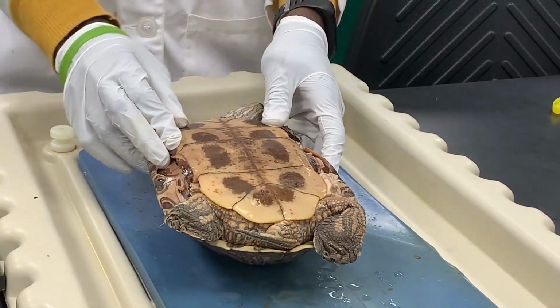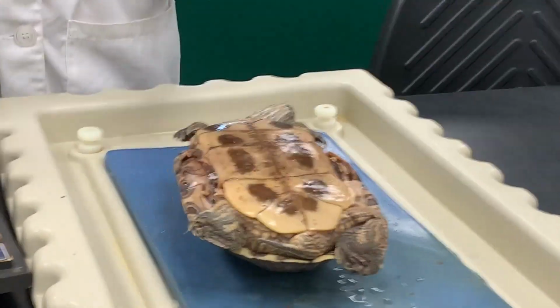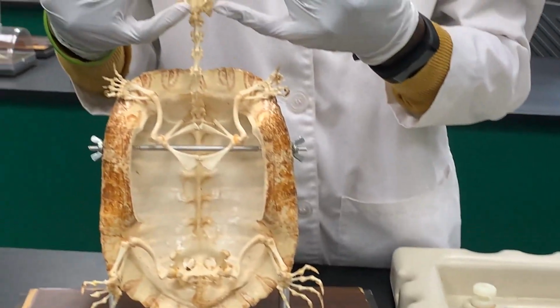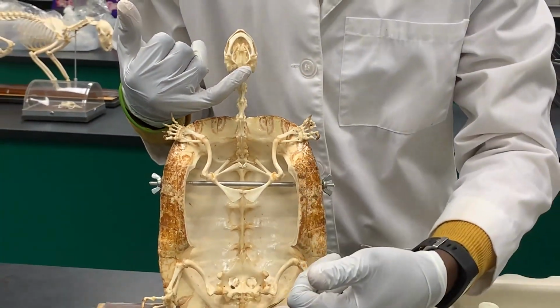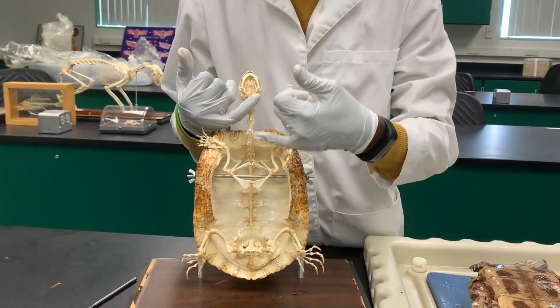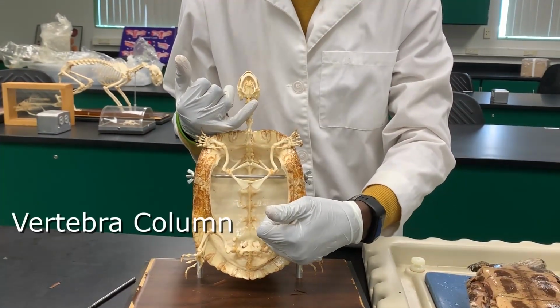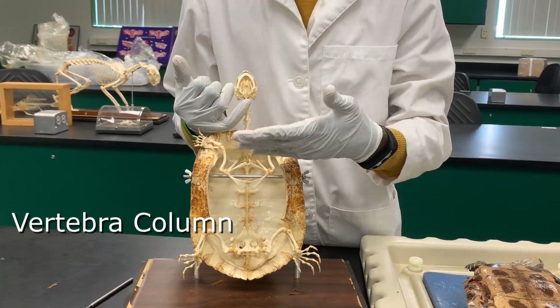Now let's talk about the vertebral column. Like I said before, from the base of the head down to the tail, you have these bony structures that form the vertebral column, and they are divided into segments.